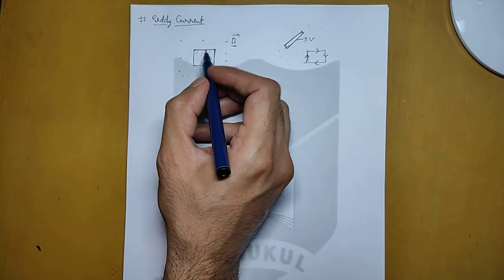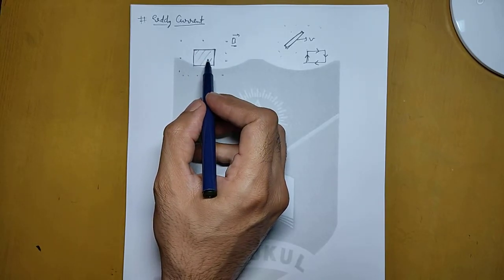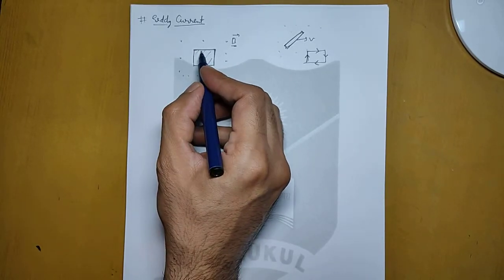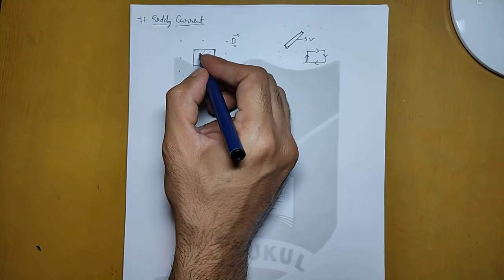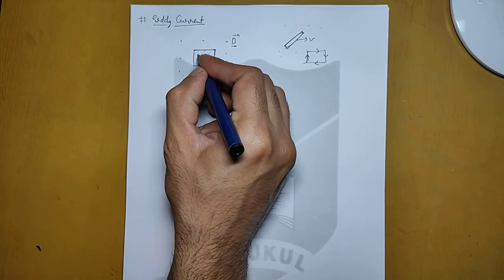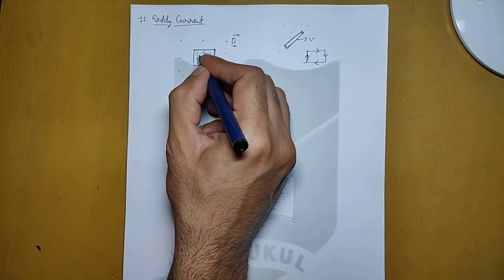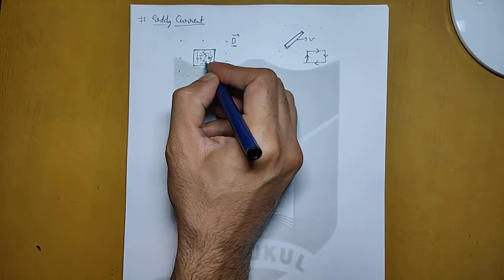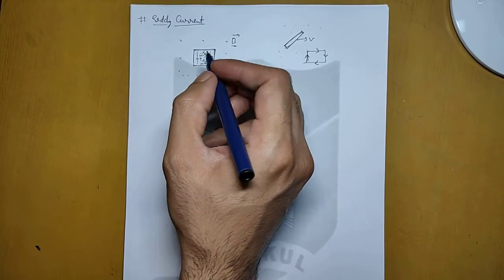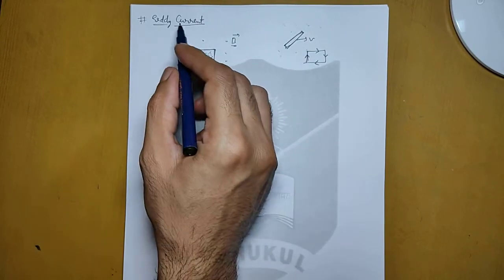But in a metal piece, when it cuts the magnetic field lines and EMF is induced, the induced current will have the entire body of the metal piece to move around. So in such cases, the current moves in circles like this. The entire body has induced current and it moves in circles. Because this current moves in circles, it is called eddy current.